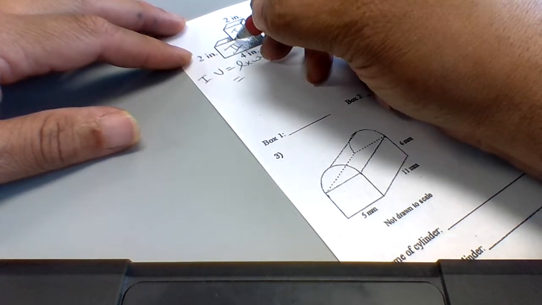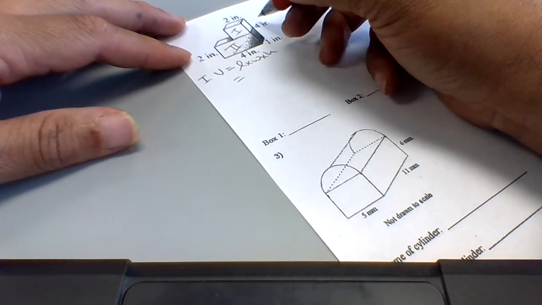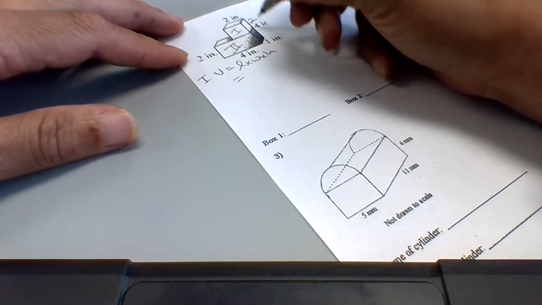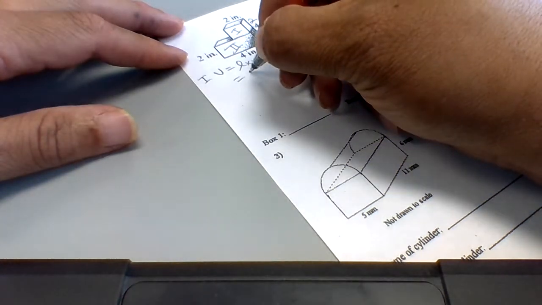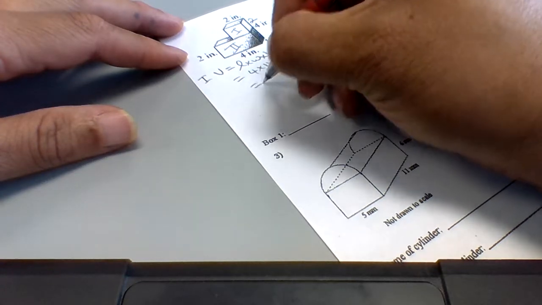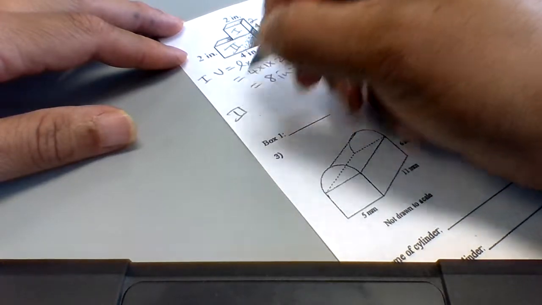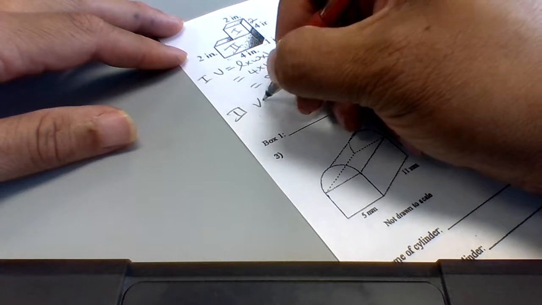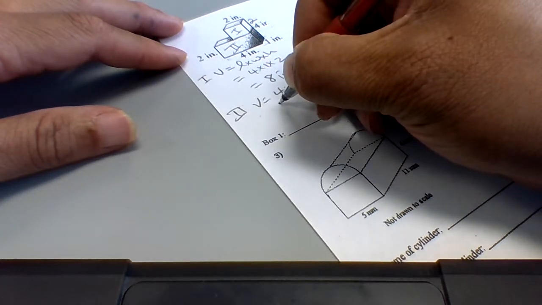So the length is going to be 2, the width is going to be 1, and the height is going to be 2, because from here to here is 2, and then from here to here is 2. So 4 times 1 times 2, which is going to give me 8 inches cubed. Shape number 2 is 4 by 1 by 2.